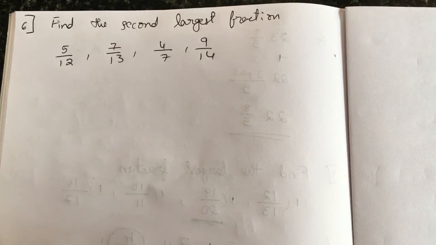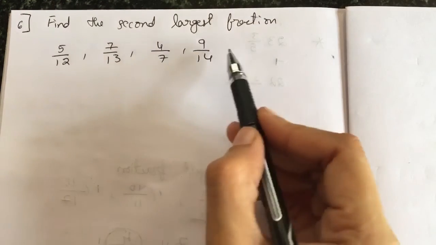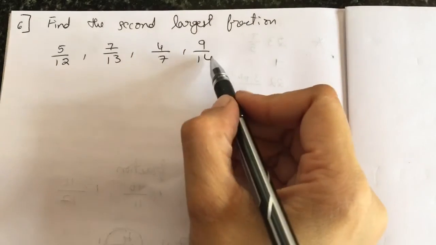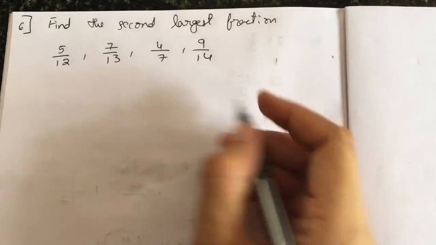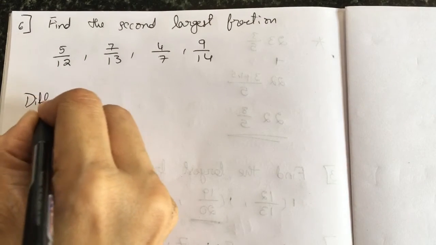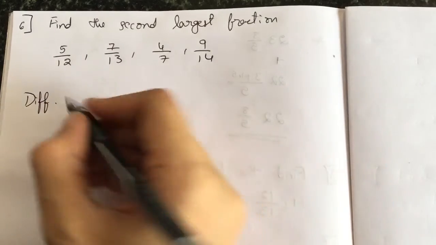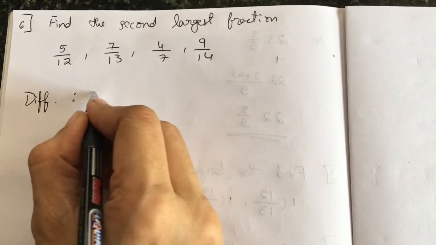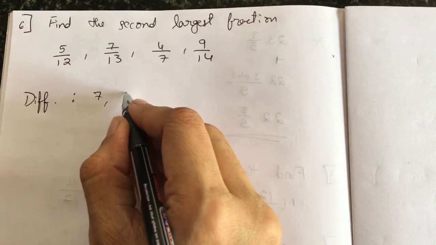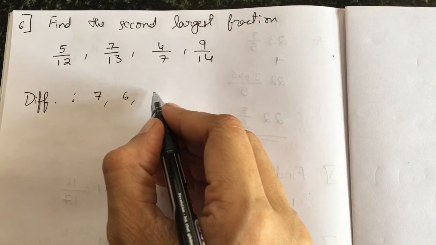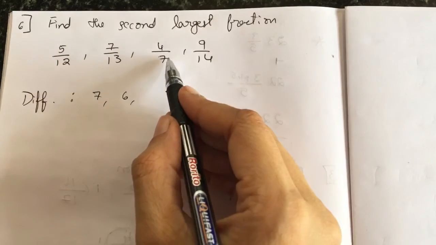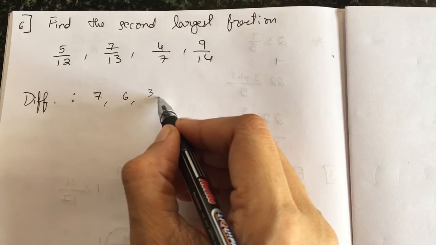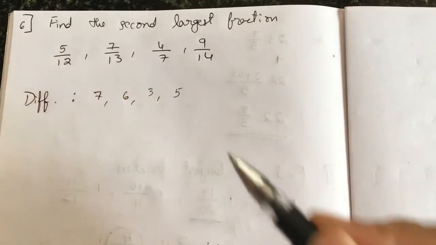I cannot apply that, since one fraction is a multiple of another. So in those cases, I'll go for taking the differences between the numerator and the denominator. Here the difference is 7, here the difference is 6, or 3, and here the difference is 5.